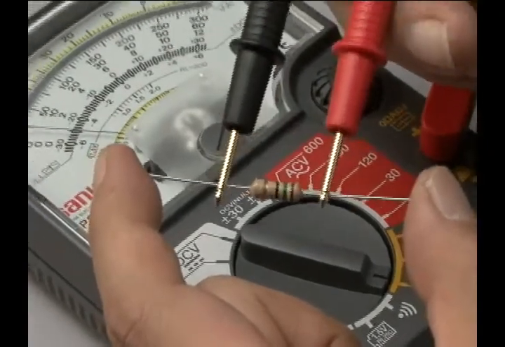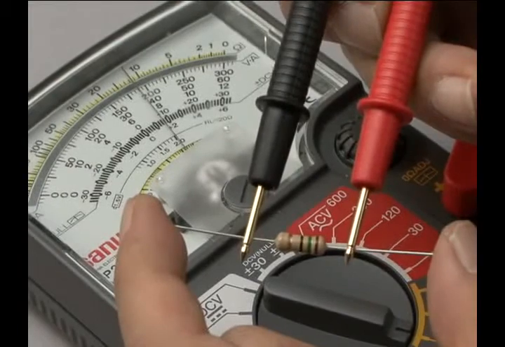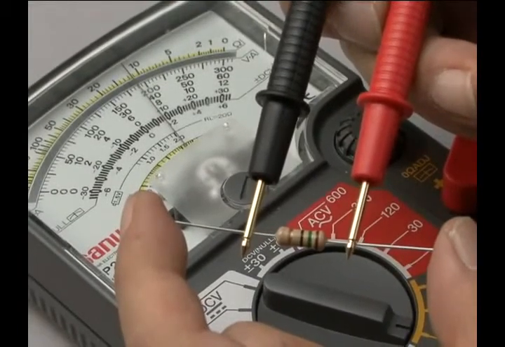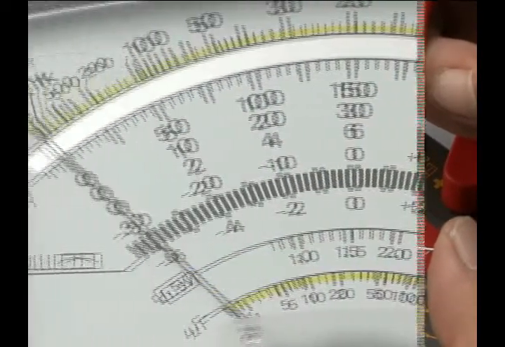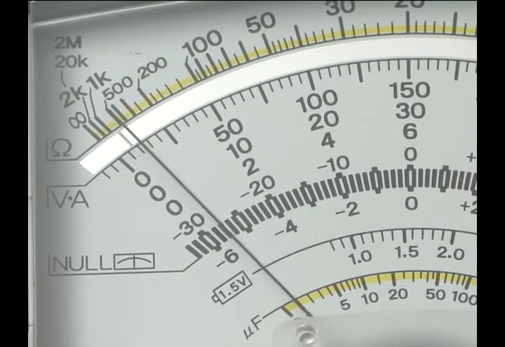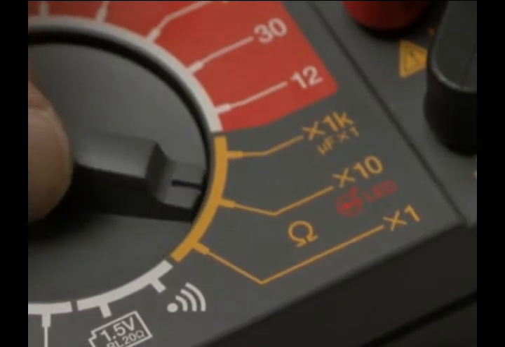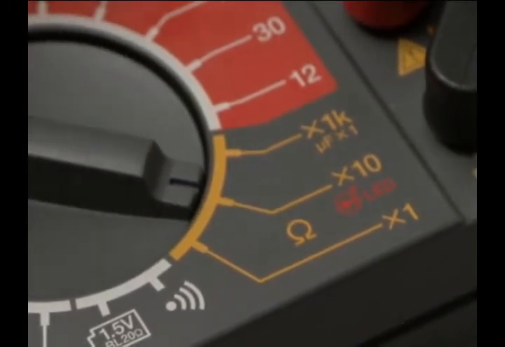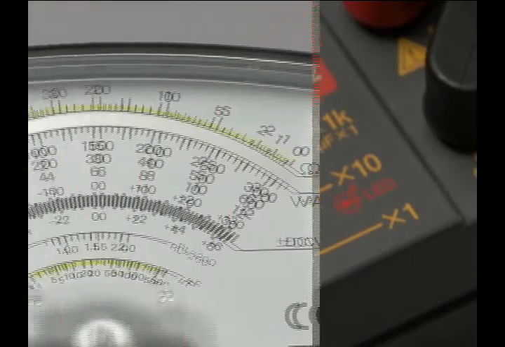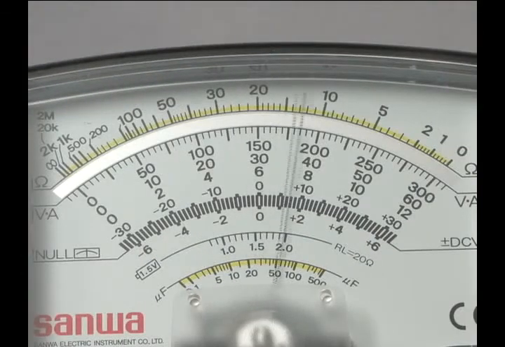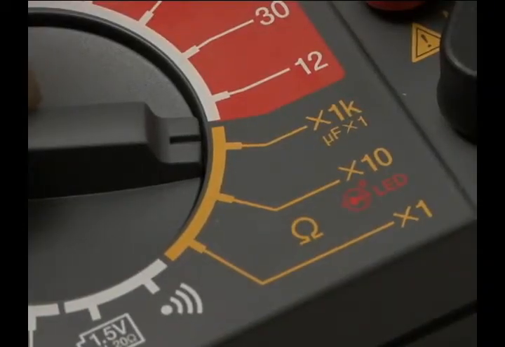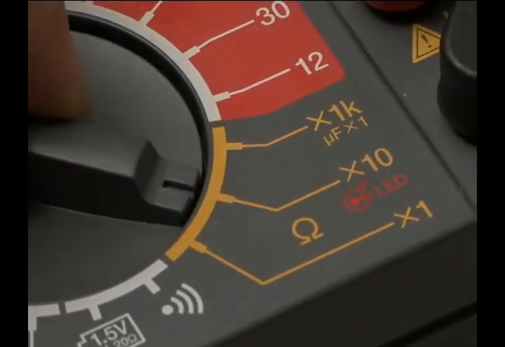Touch the test lead to the terminal of the device to be measured. If the indicating needle moves only slightly, increase the measurement range and then measure again. When the indicating needle moves sharply to the right, reduce the measurement range to get a more accurate measurement.